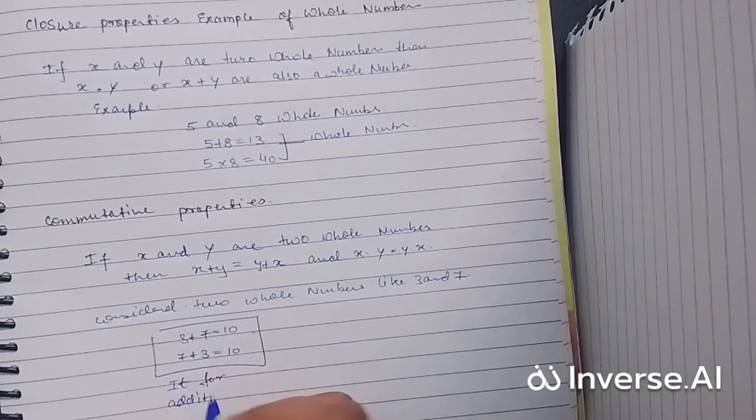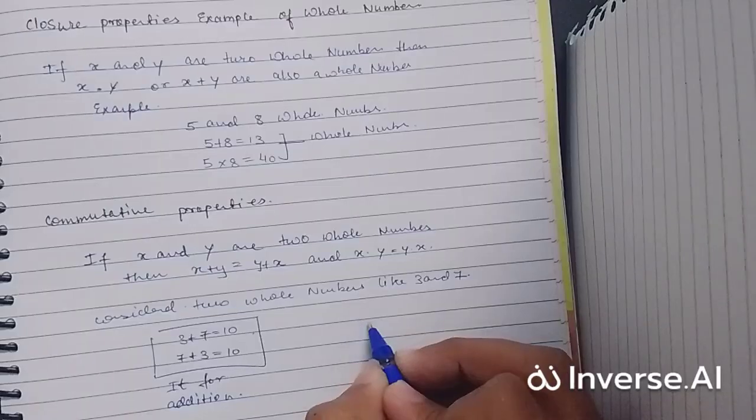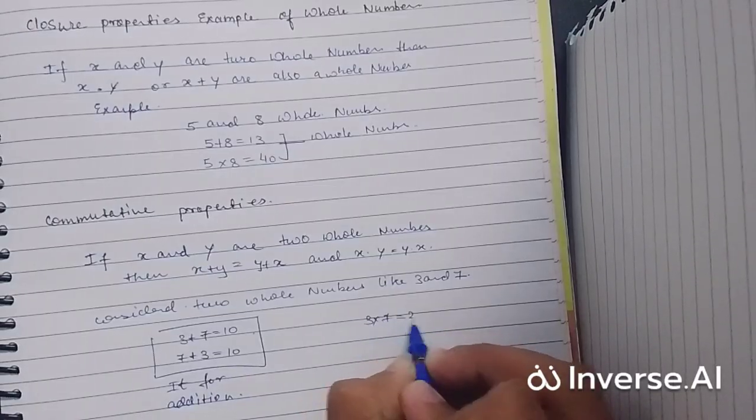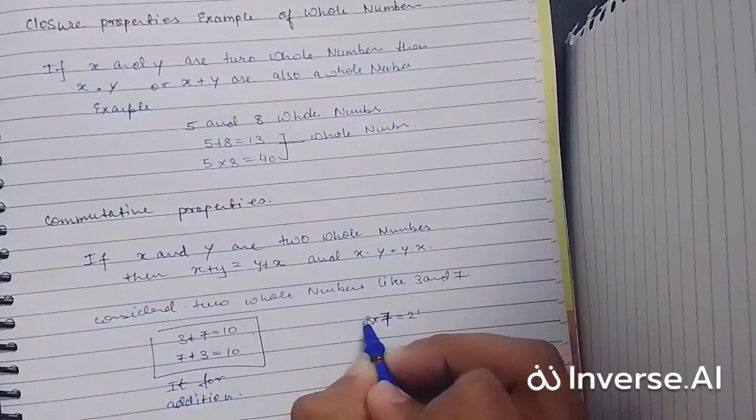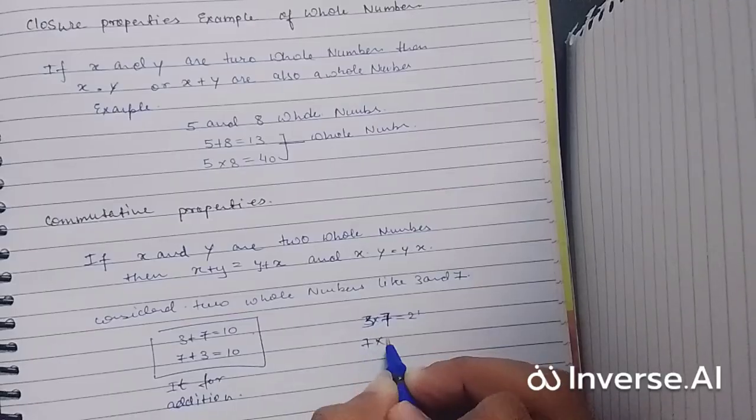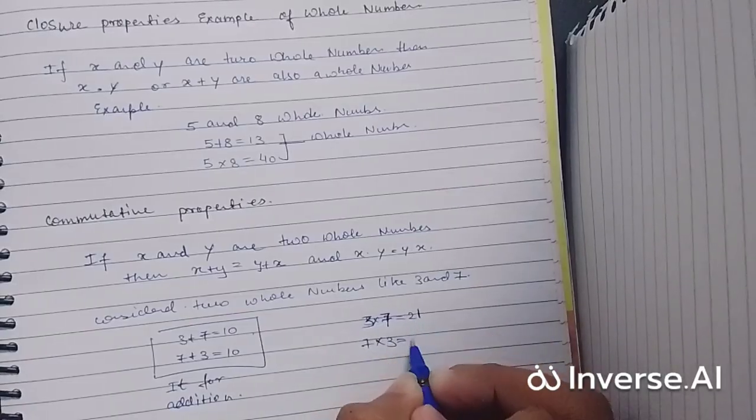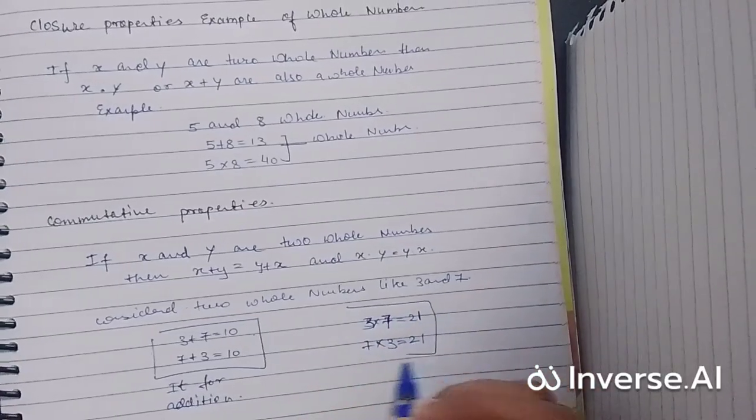For multiplication, 3 into 7 equals 21, and 7 into 3 equals 21.